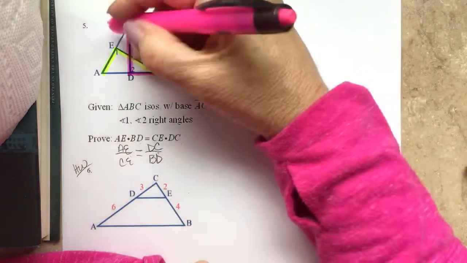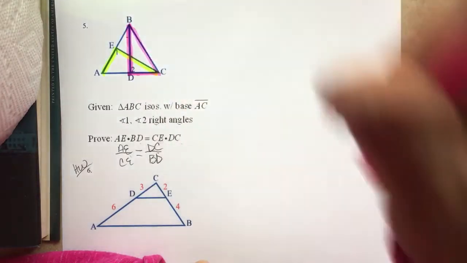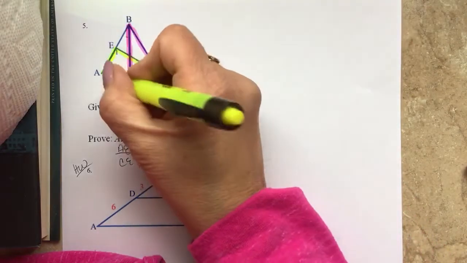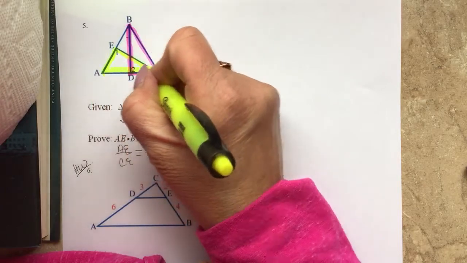All right, so I have the pink triangle. Let me put the whole thing there. And I have the yellow triangle. Again, I'm going to outline the whole thing. Not a big deal.